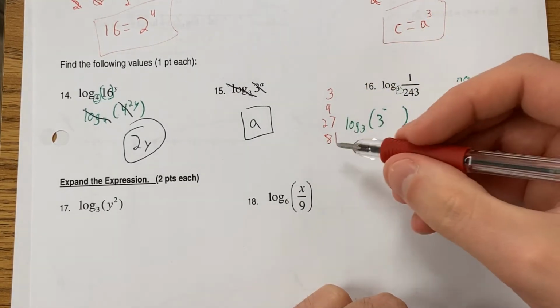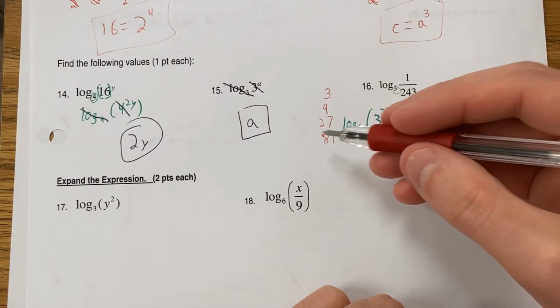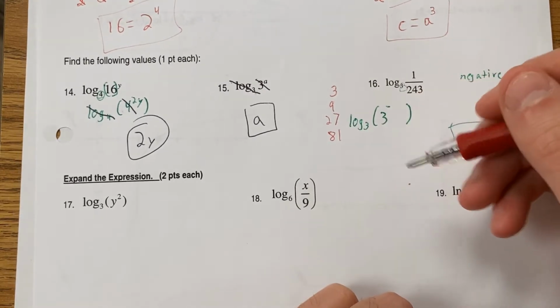And then you'd have to multiply that by 3 again, which, oh my God, Mr. Anderson, 81 times 3, I don't know that.